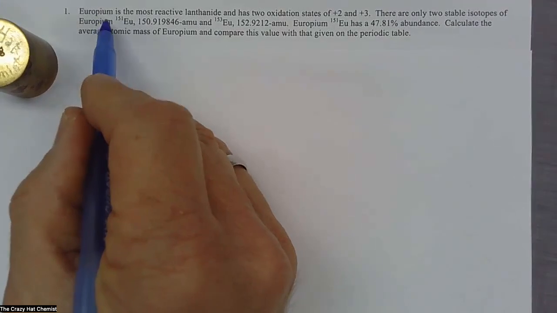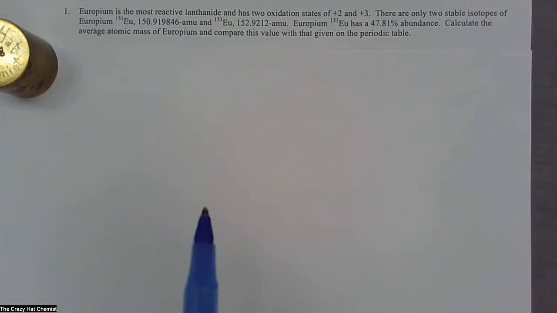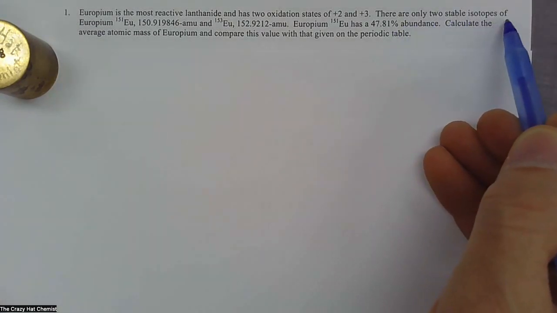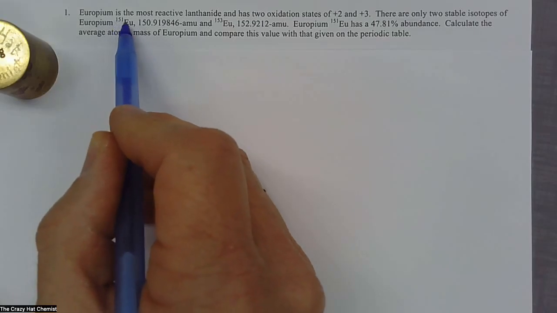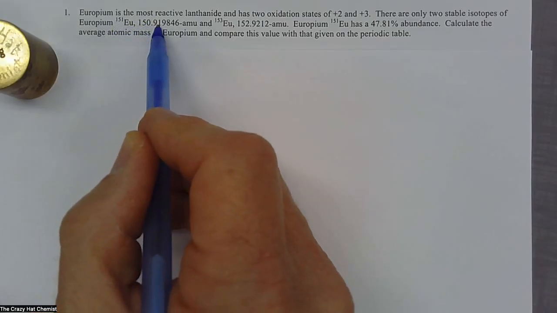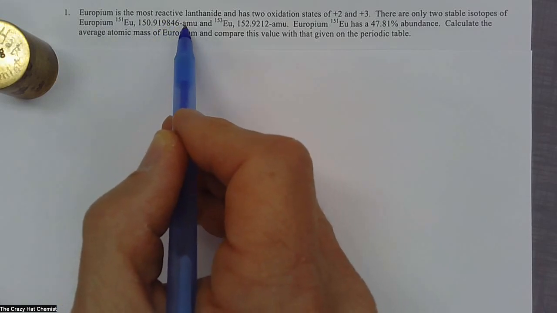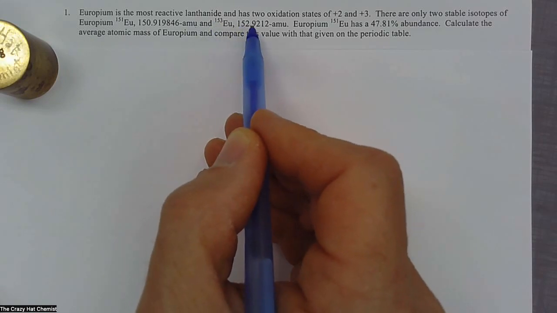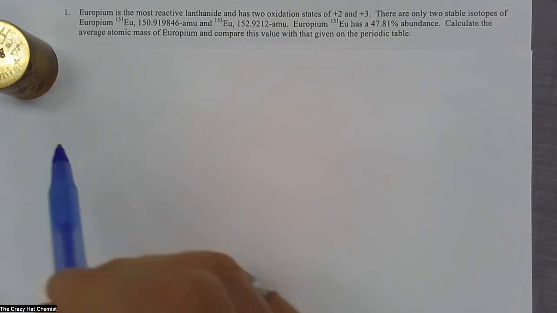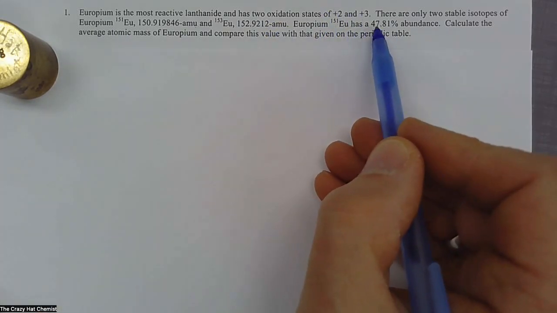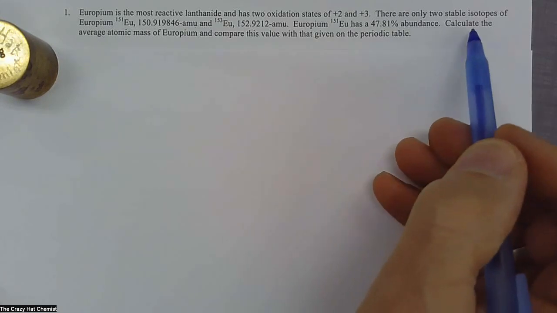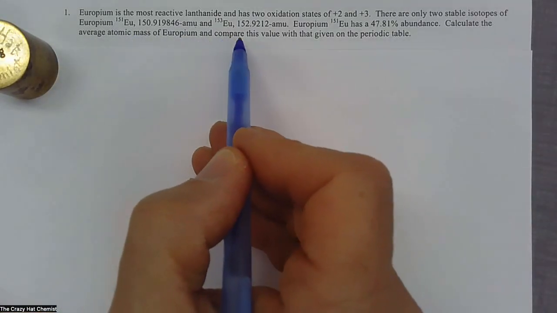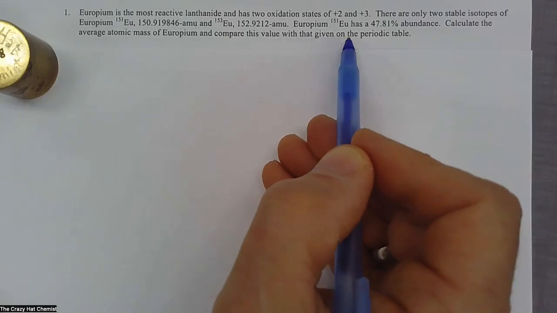This first one says europium is the most reactive lanthanide and has 2 oxidation states of a +2 and a +3. There are only 2 stable isotopes of europium. That's europium-151 with a mass of 150.919846 atomic mass units, and europium-153 at 152.9212 atomic mass units. Europium-151 has a 47.81% abundance. Calculate the average atomic mass of europium and compare this value with that given on the periodic table.